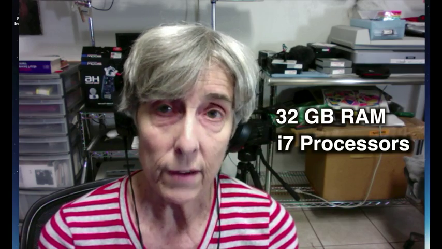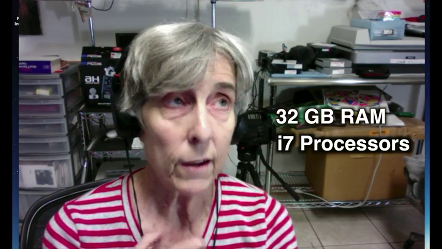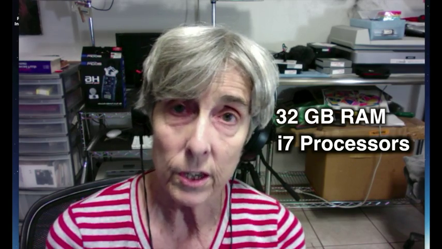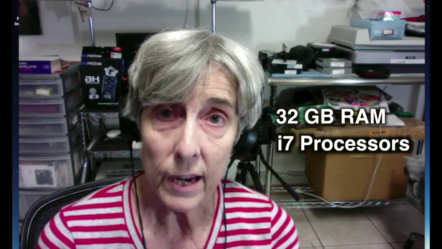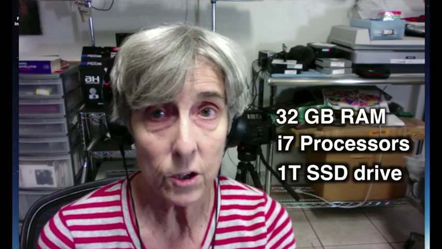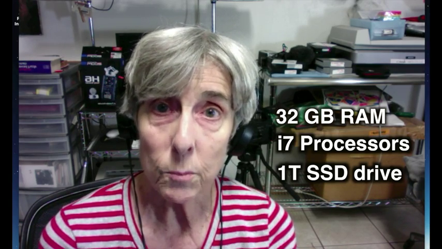But let me just introduce you to this Mac right here and tell you what's under the hood. Now these, like I say, have been built for speed. These are specifically made for video editing. So what we have is 32 gigs of RAM. We have i7 processors. We have the fastest graphics card that we could buy at the time. And last but not least, we have a 1 terabyte SSD drive to power your applications. So all of that means speed, and speed is what you need for video editing.